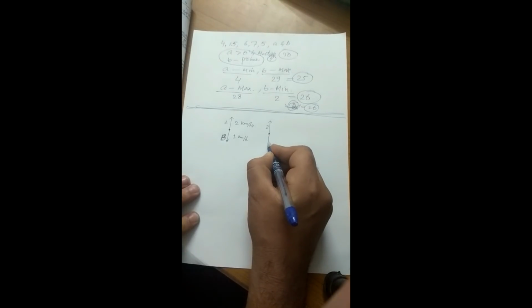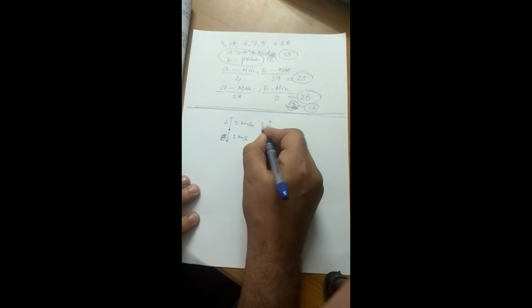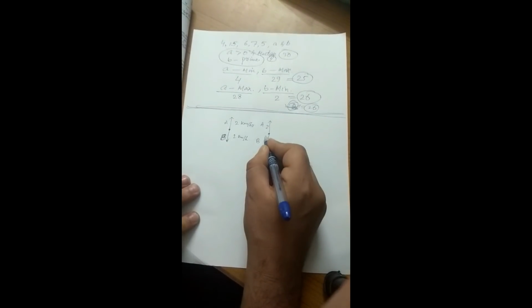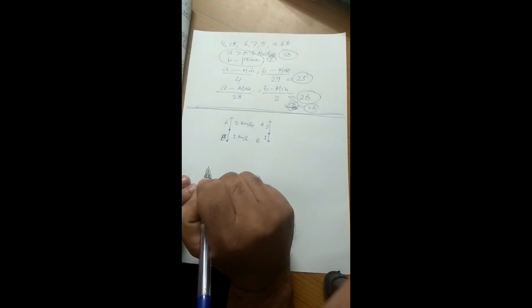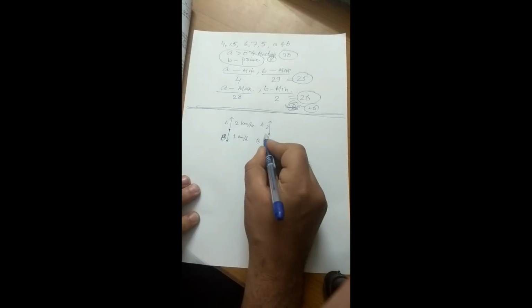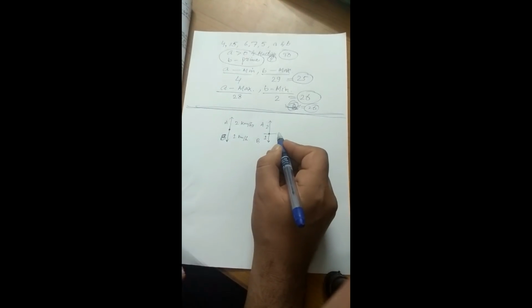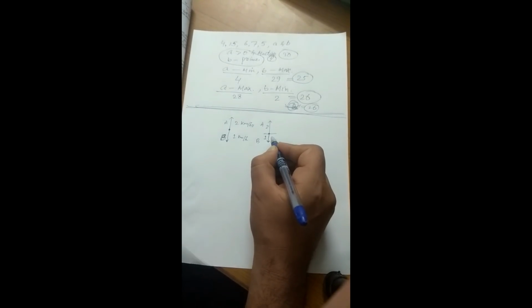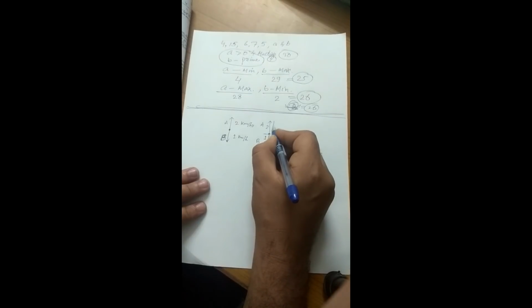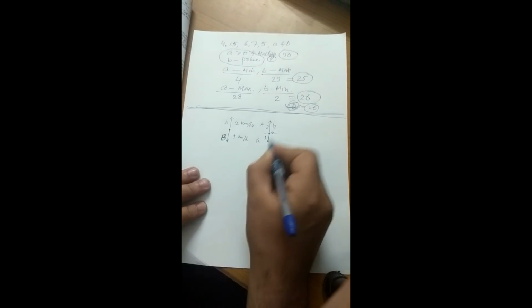So this is A, this is B. B will be traveling 1 kilometer because the speed of A is twice the speed of B. So if B is traveling 1 kilometer, A is traveling 2 kilometers. A is then coming back to the same position, which means it will travel another 2 kilometers.